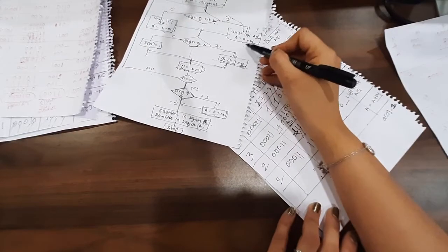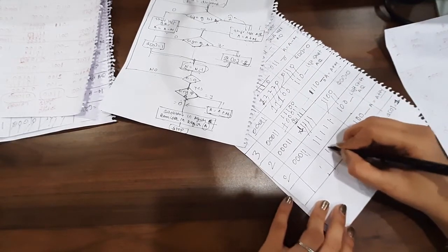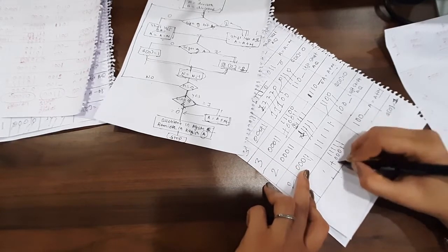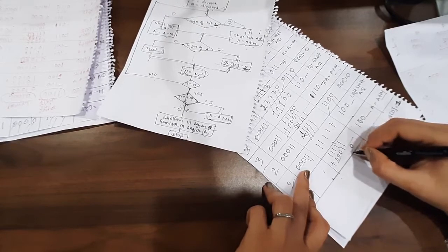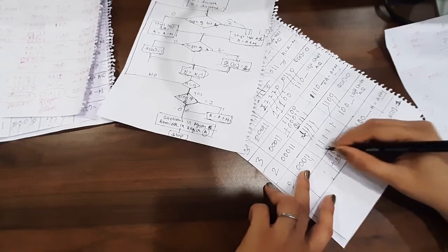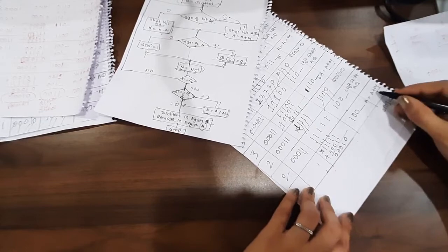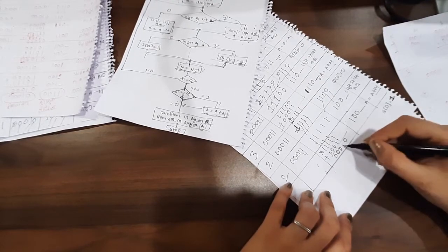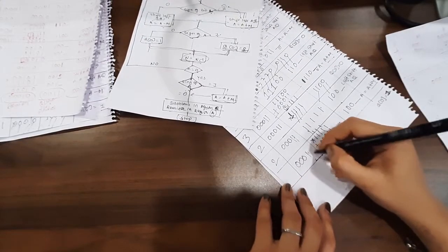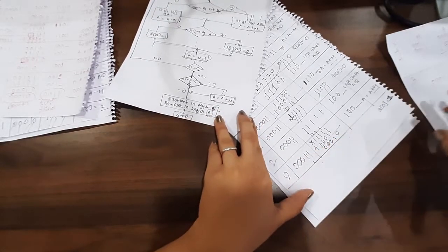After that we have to perform A plus M. So this is 1 1 1 1 0 dash, 1 1 1 1 1, plus the value of M is 0 0 0 1 1, and the carry is discarded. So the output of A plus M becomes 0 0 0 1 0. Okay, and the value of M is 0 0 0 1 1. The value of N is 2.